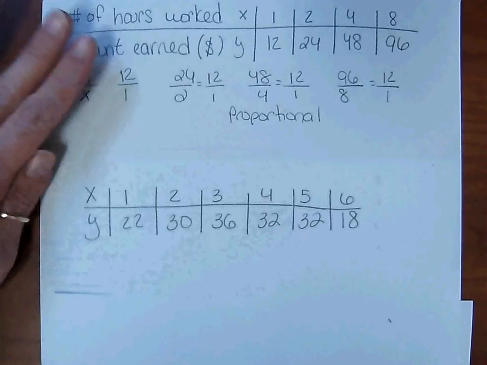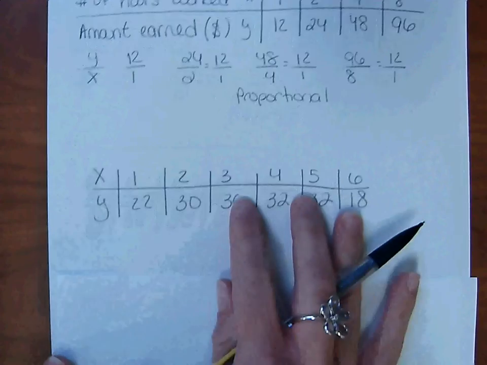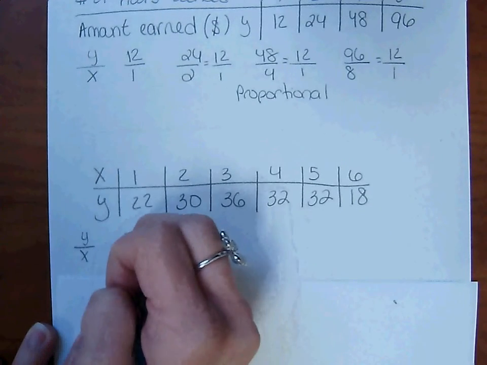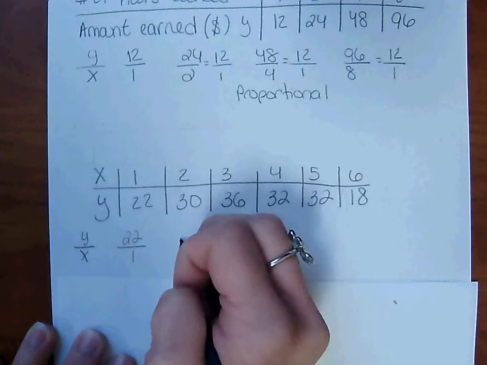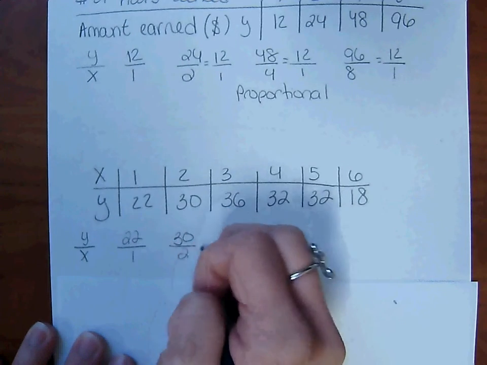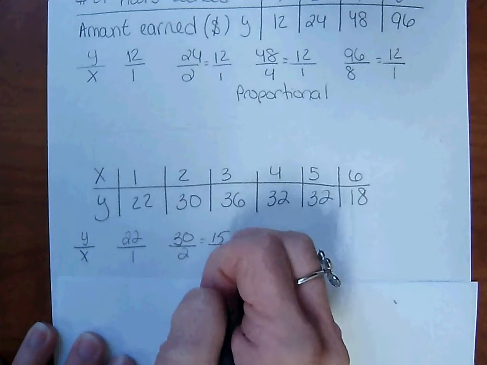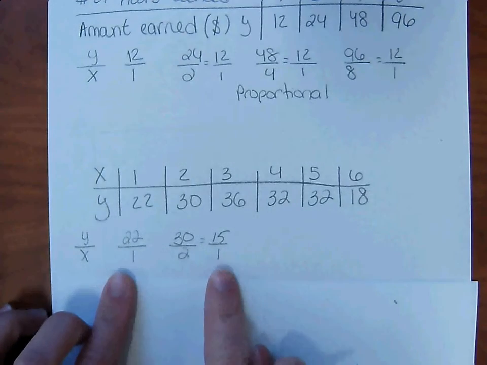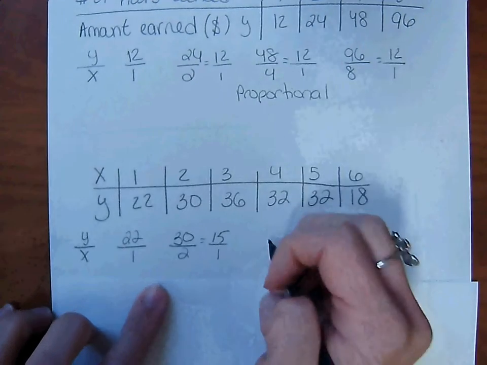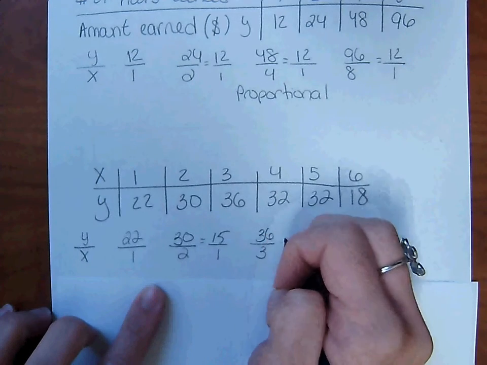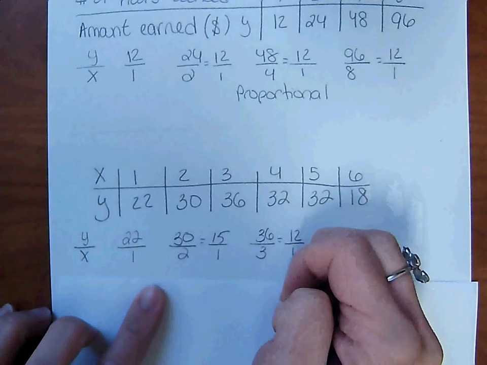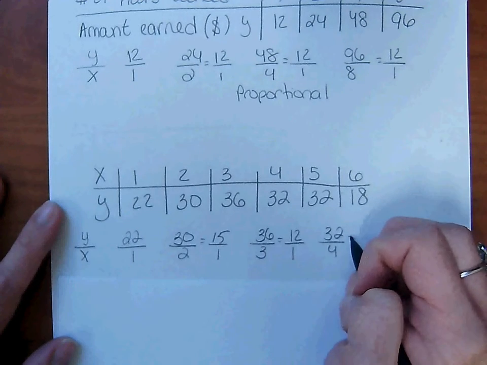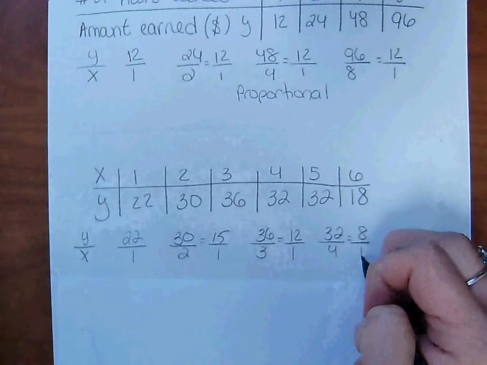All right, so last table, let's go ahead and test it. We need to put each y over x. So the first one is 22 over 1, 30 over 2. Well, 30 over 2 is 15 over 1, not the same as 22 over 1. We could stop here. I'm going to keep going just to prove the point. 36 over 3, that's 12 over 1, again, not the same. 32 over 4, 8 over 1, not the same.